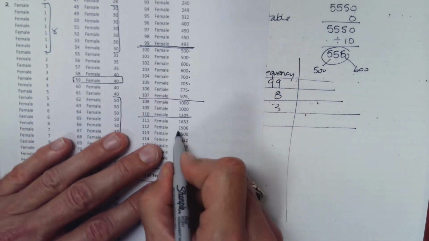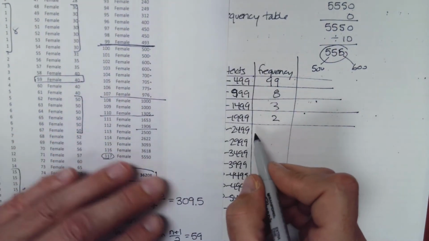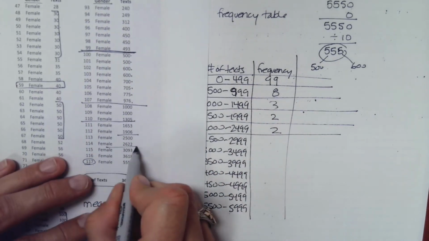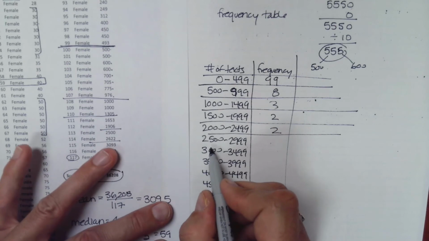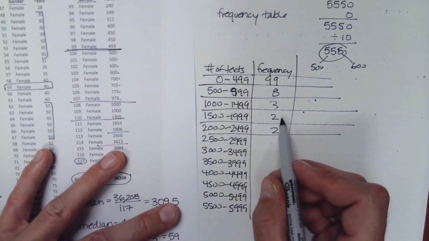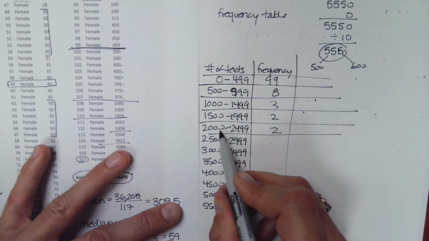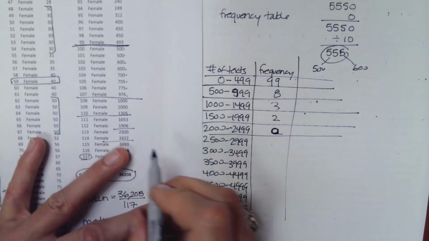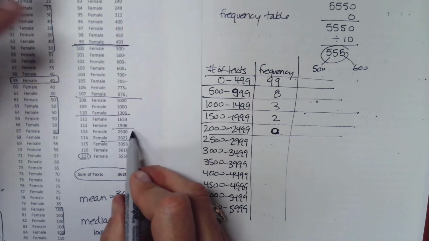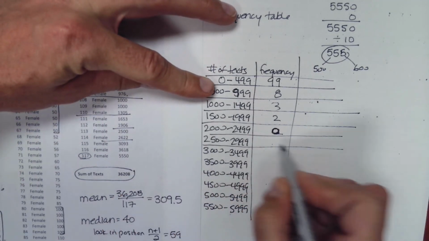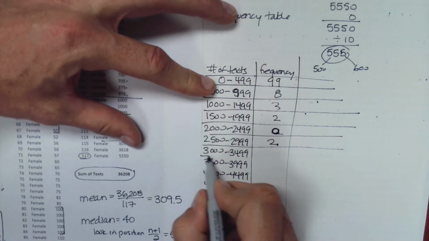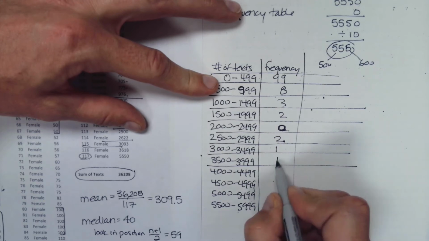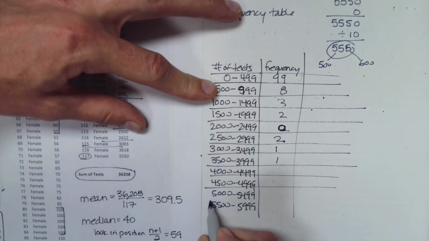And then I would have 2 in this range, another 2 here. I'm sorry, hold on for a second. Let me make sure I did this right. Actually, there were 0 in this between 2,000 and 2499, and then there were 2 here, and 1 here, 1 here, none, none, none, and 1.